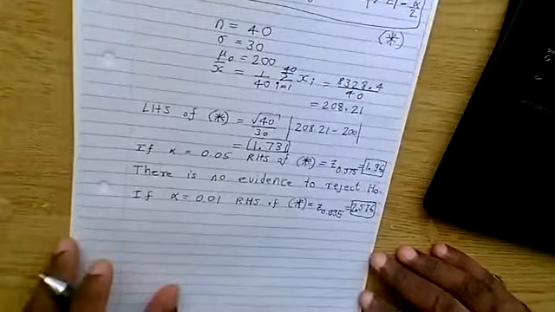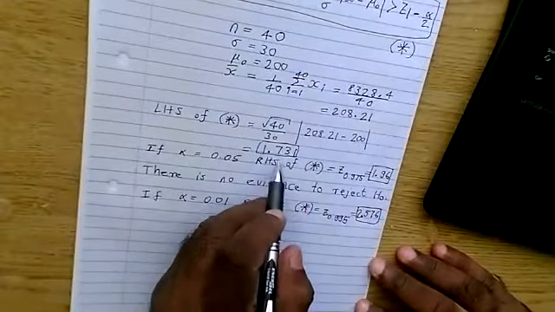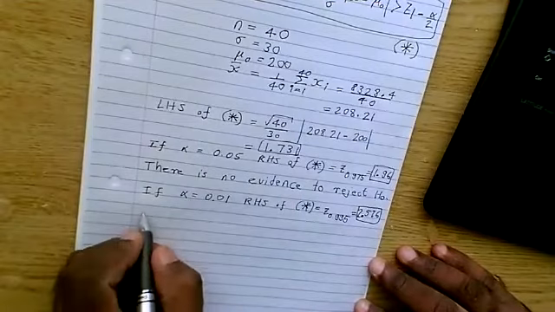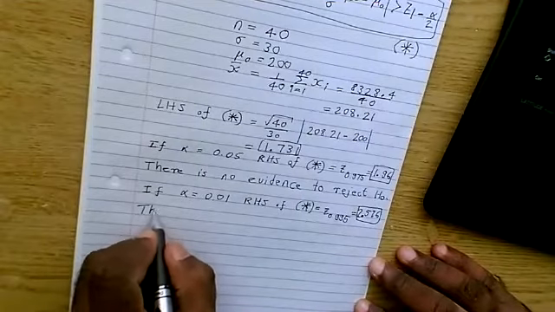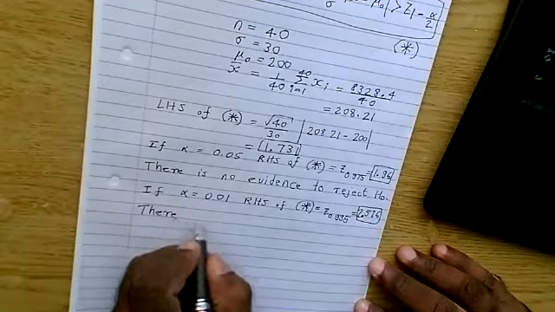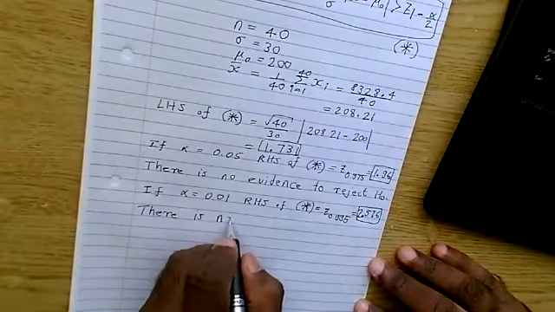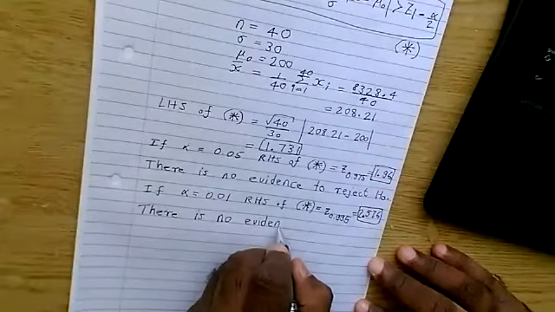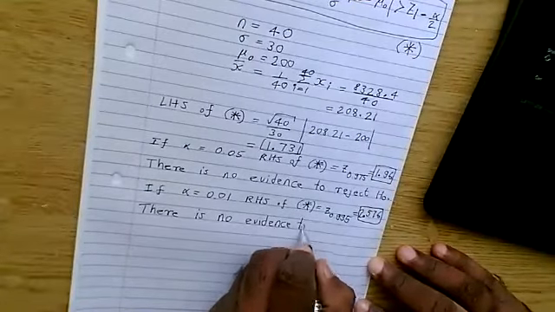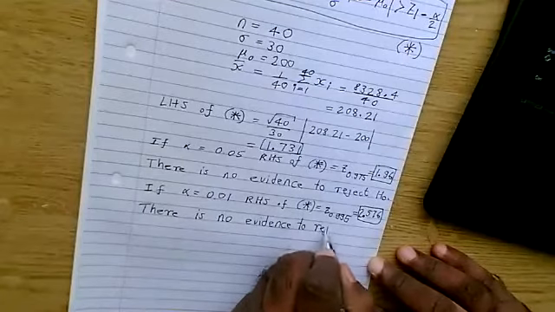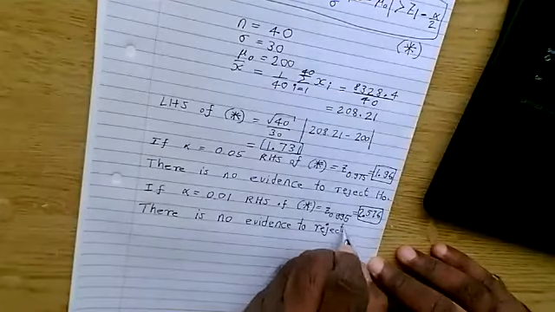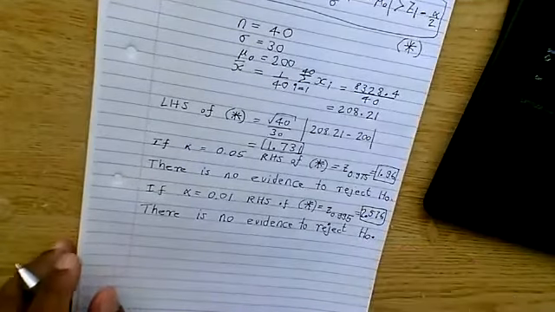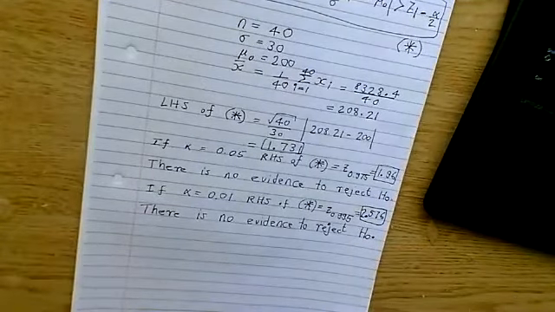And once again, 1.731 is not greater than 2.576. So once again, the conclusion is that there's no evidence to reject the null hypothesis, right?